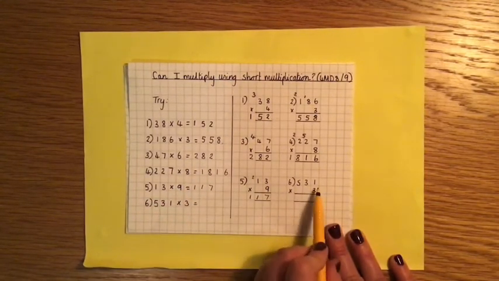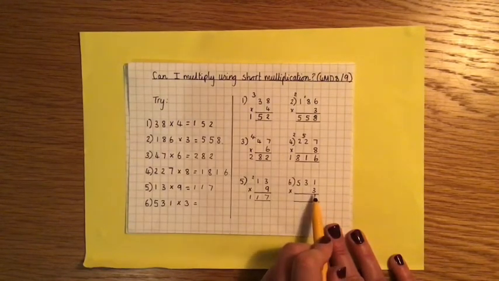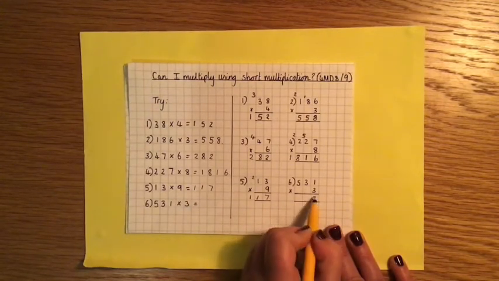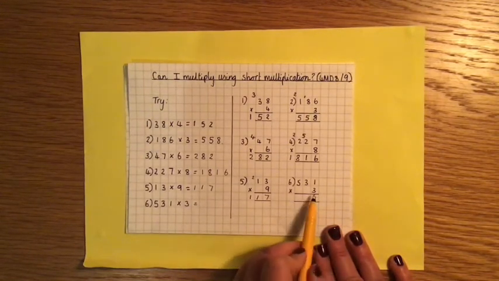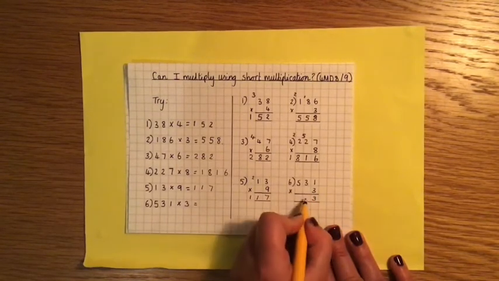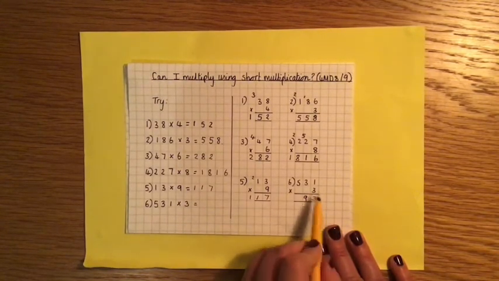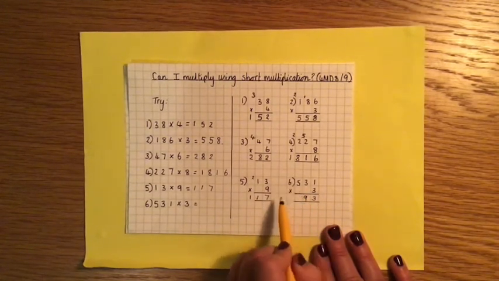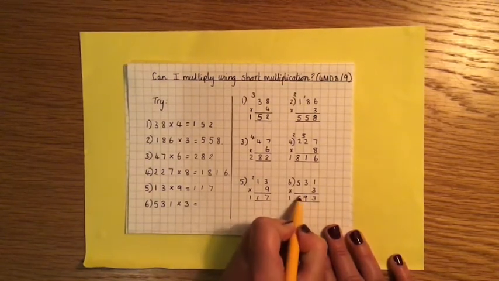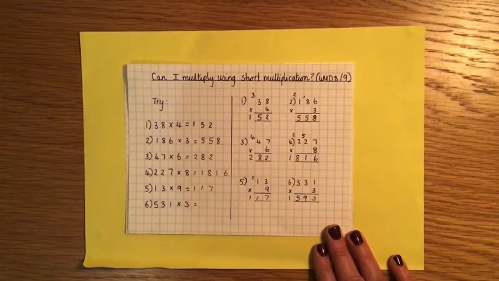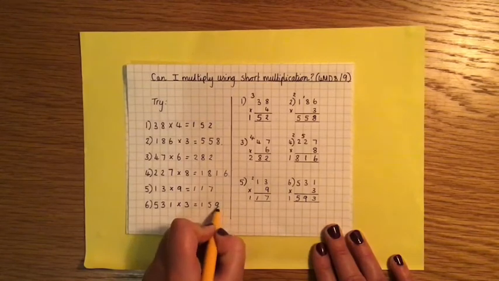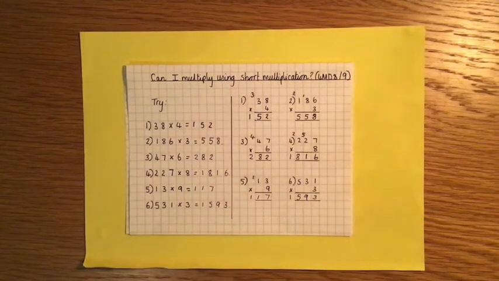And finally, 531 times 3. Well, 3 times 1 is 3. Don't need to carry anything because 3 is just a 1-digit number. 3 times 3 is 9. Again, another 1-digit number, so no carrying is needed. 3 times 5 is 15, but I don't have anything else to times. So I can just put my 15 added onto my answer to make it 1,593. Hopefully you feel more confident about multiplying using column method.